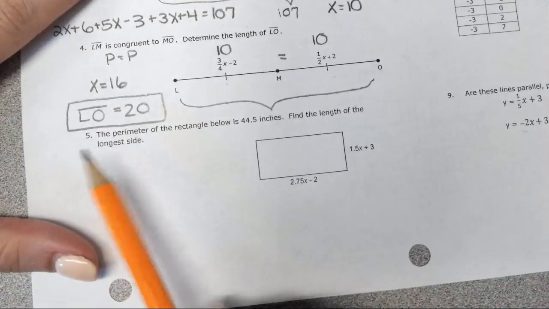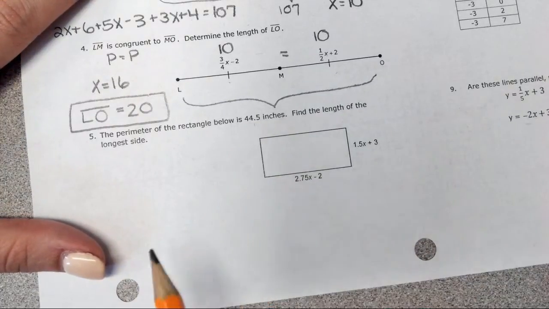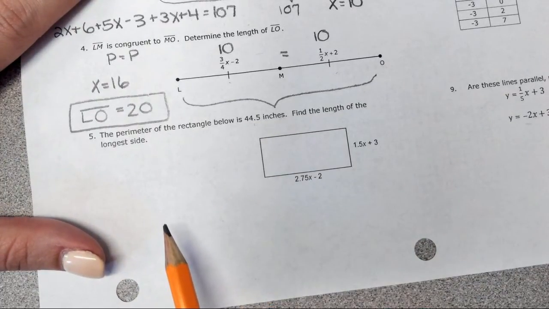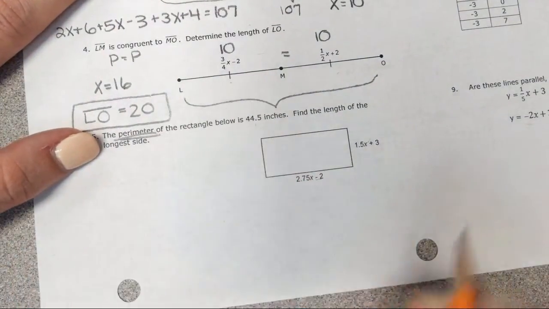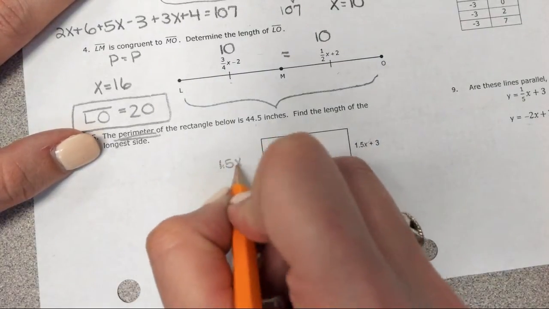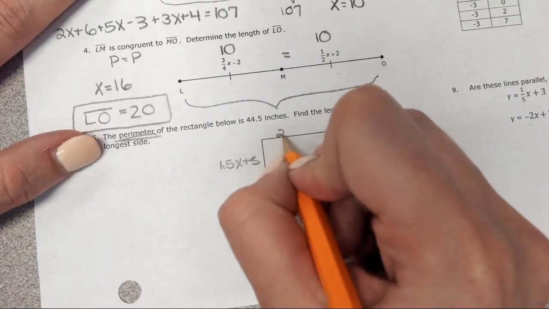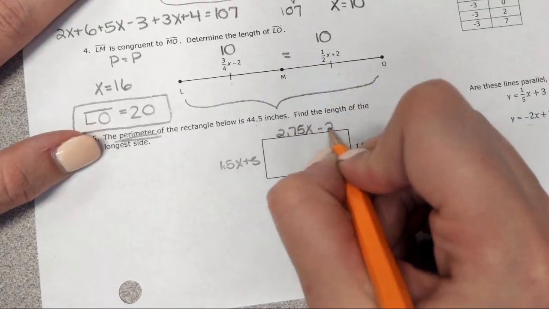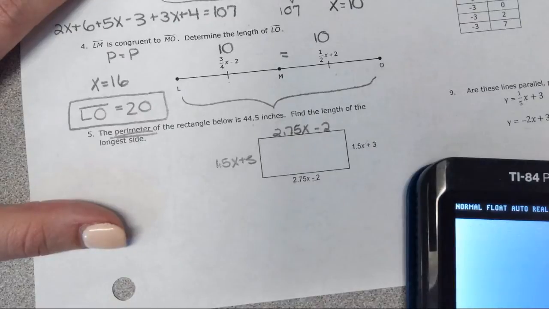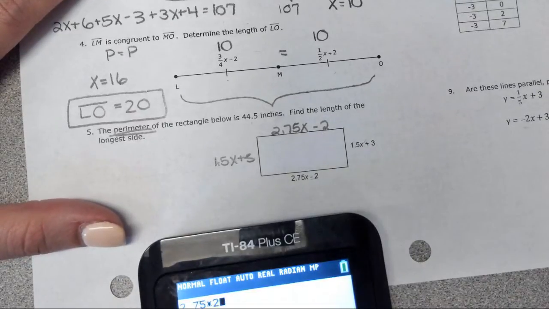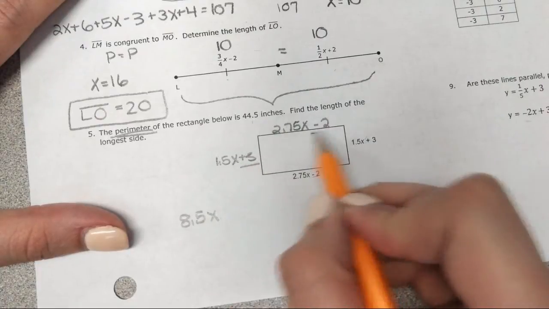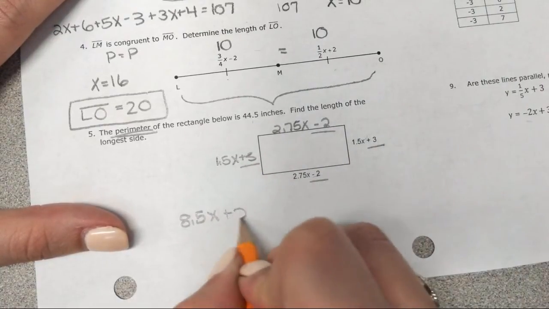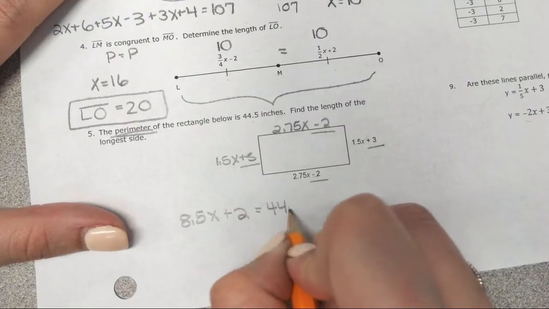That's okay. All right, so here, the perimeter of the rectangle below is 44.5 inches. Find the length of the longest side. Again, you can't trust the picture. We're going to find the perimeter. To find perimeter, you add up all the sides. So 1.5x plus 3, 2.75x minus 2. I can combine all the x's. 2.75 plus 1.5, so we have 8.5x. 3 minus 2 is 1, 1, so 2. And it's 44.5.